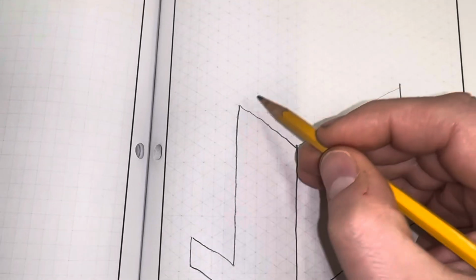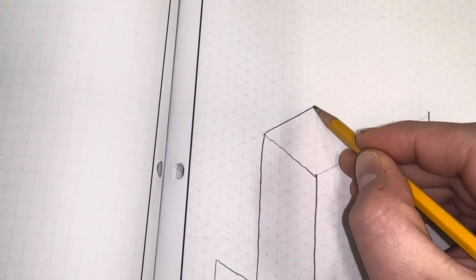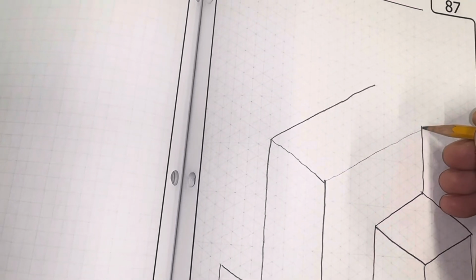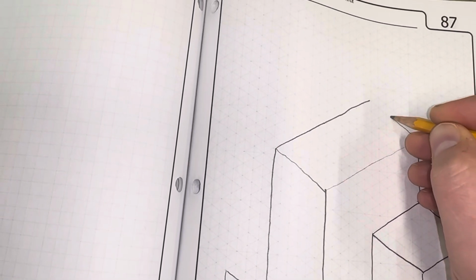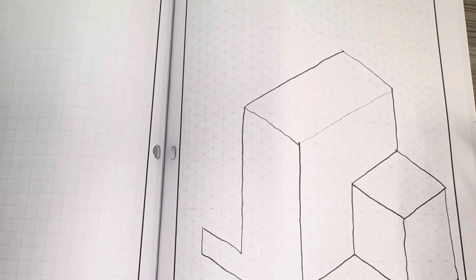Now I'm going to continue the depth on my drawing here and go back 12, 2, 4, 6, 8, 10, 12. And I framed out my top.